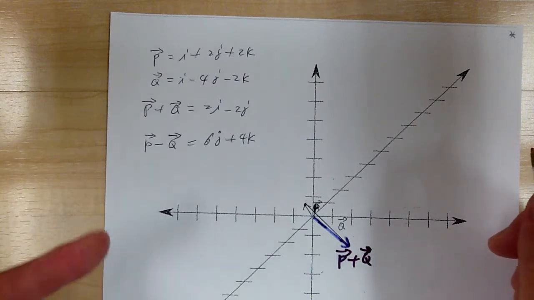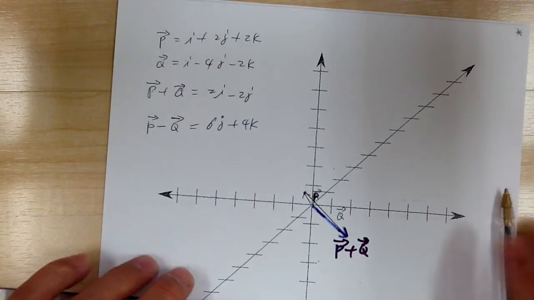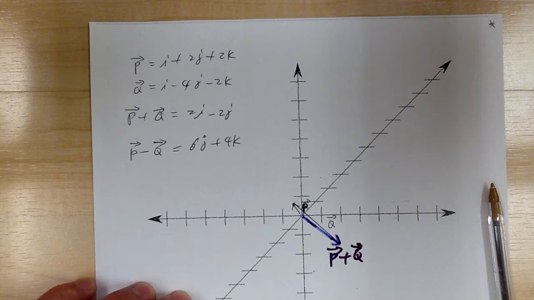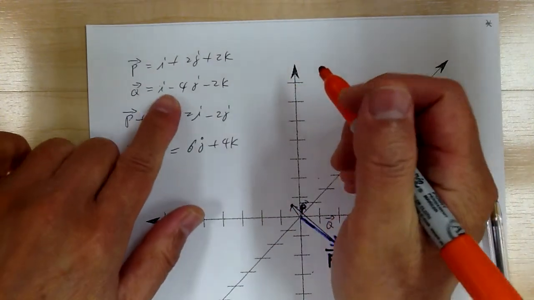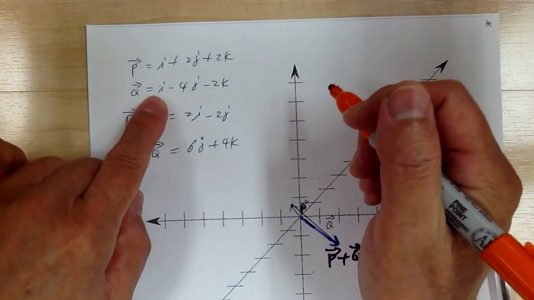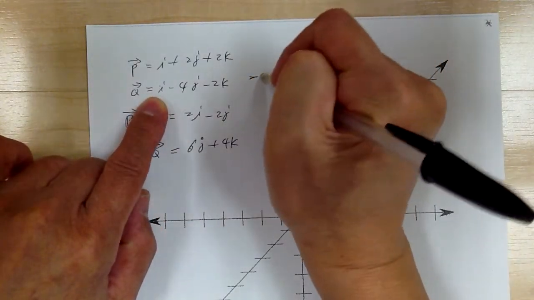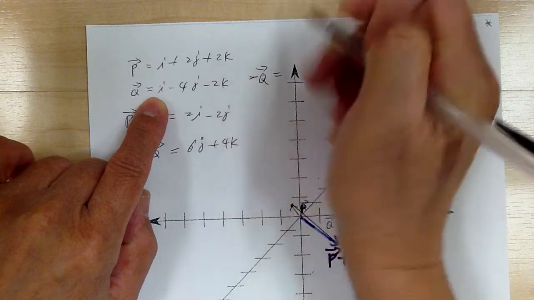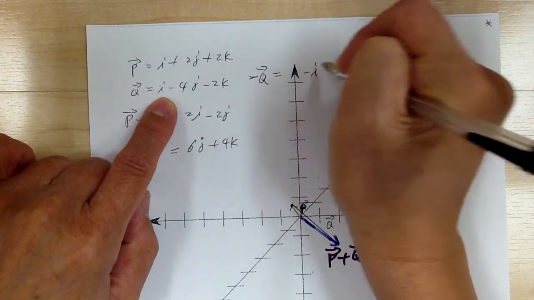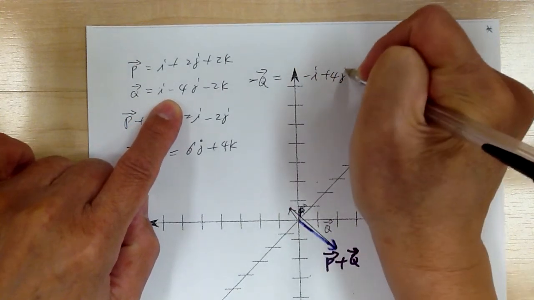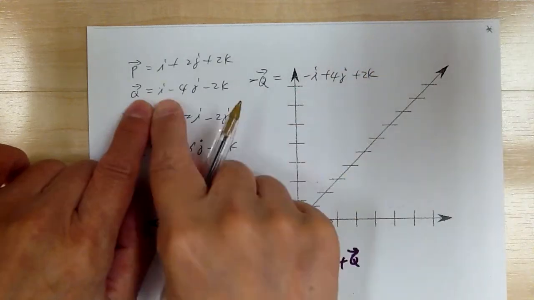And again, to subtract, you're just going to add the opposite. So negative Q is going to be equal to negative i plus 4j plus 2k, right?